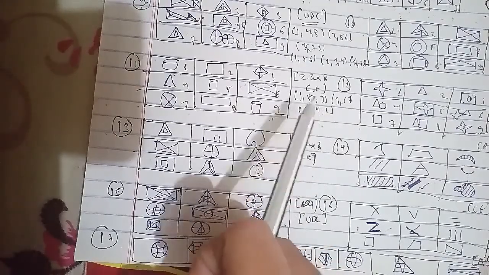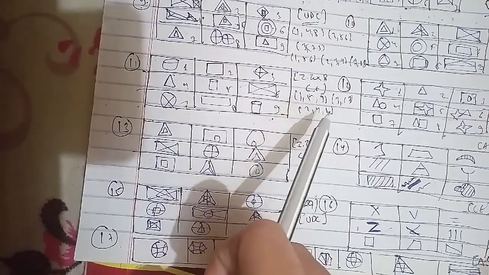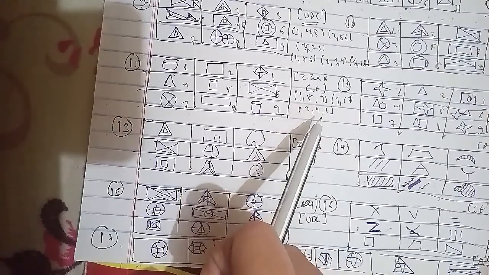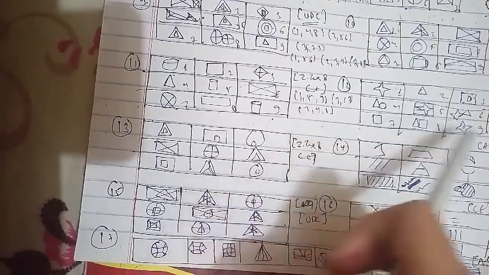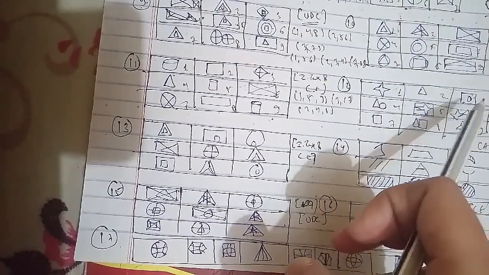D option is 1, 2, 7, 3, 1, 2, 7 and 3, 7, 9, 4, 6, 8. This has been, as I told you, asked in the assistant grade question paper. The answer for the same is here: 1, 2, 7, that are single figures.